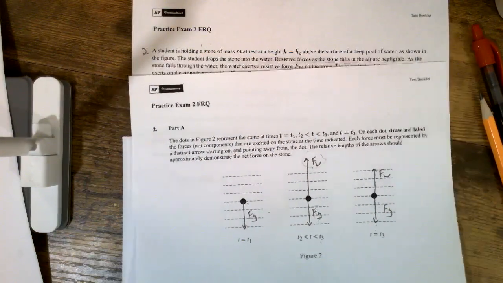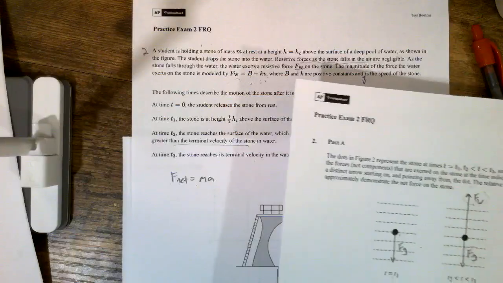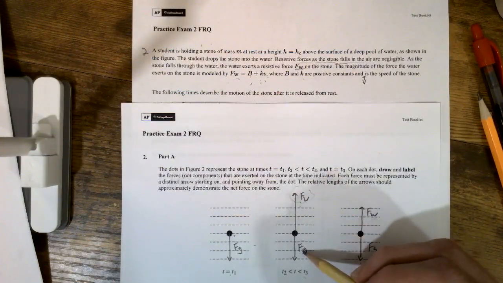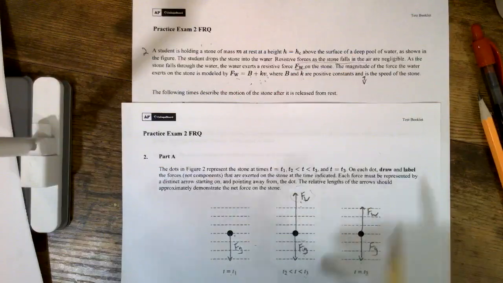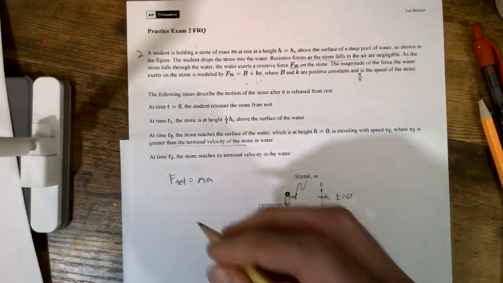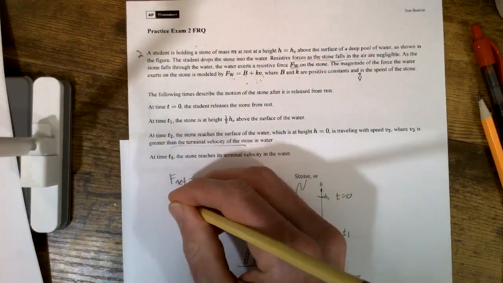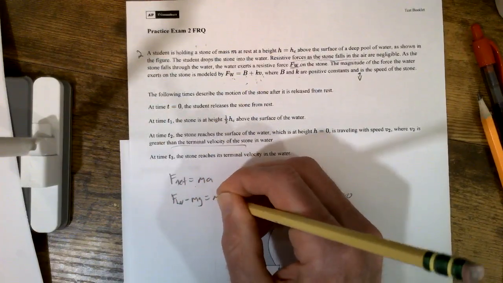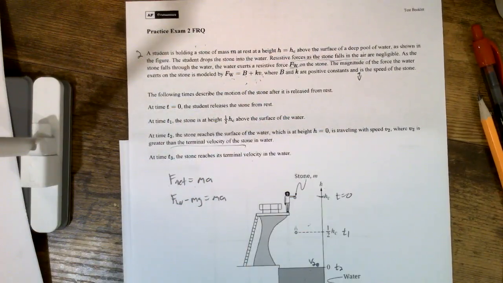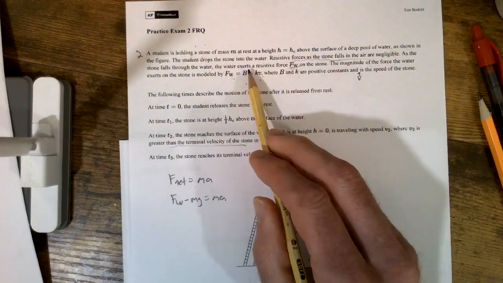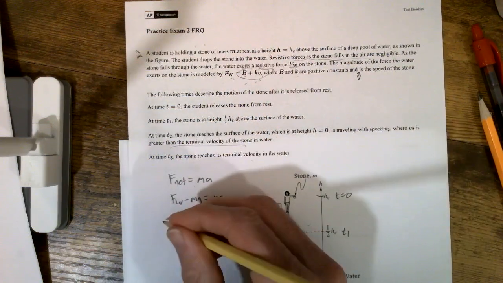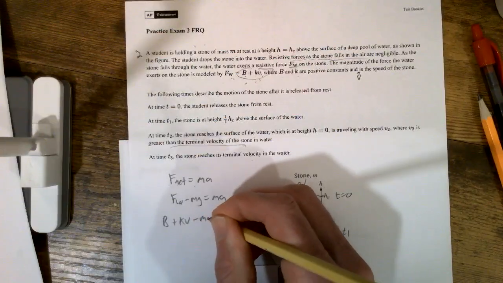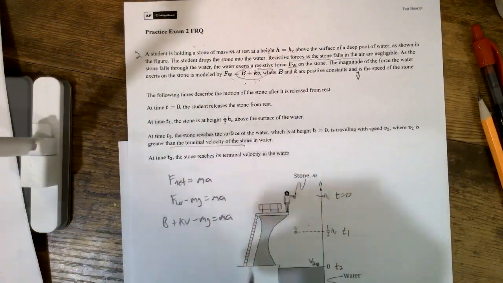I'm going to choose up as positive, I suppose, because I know my acceleration is in the positive direction because we know it's slowing down. So it doesn't really matter. So I'm going to come over here and I'm going to say FW minus mg equals ma. Good. And now FW is given up here as this. So I can write B plus KV minus mg equals ma.